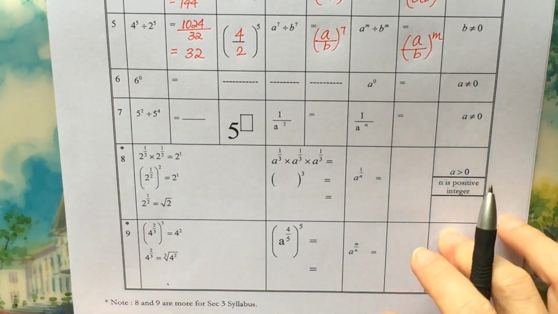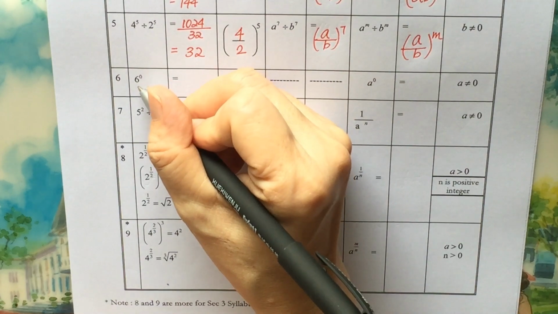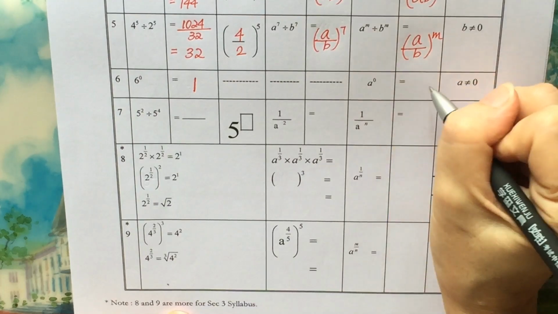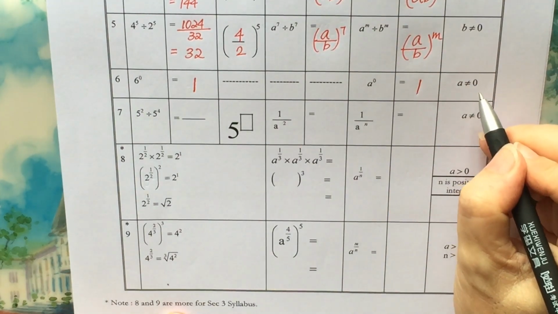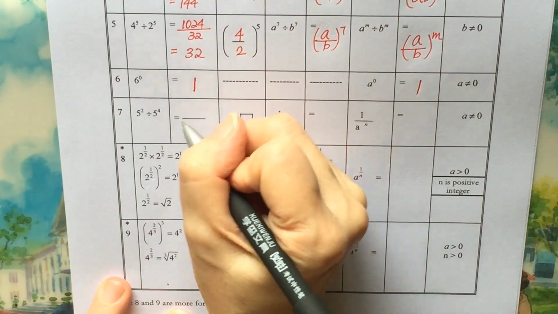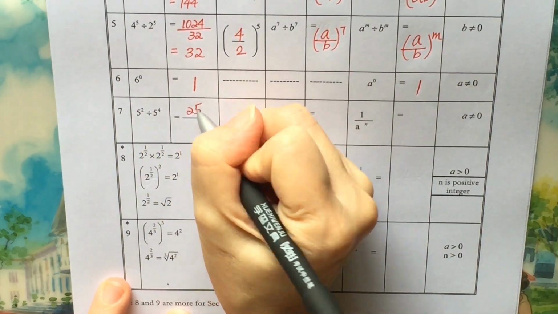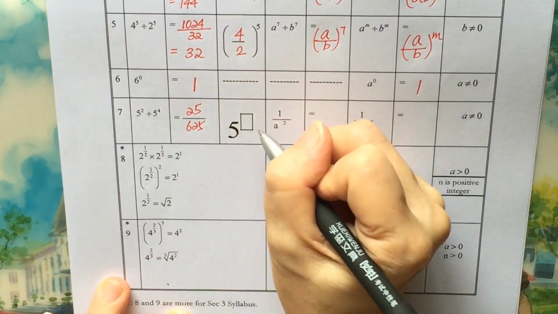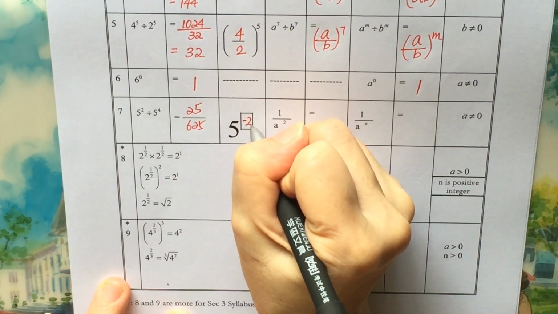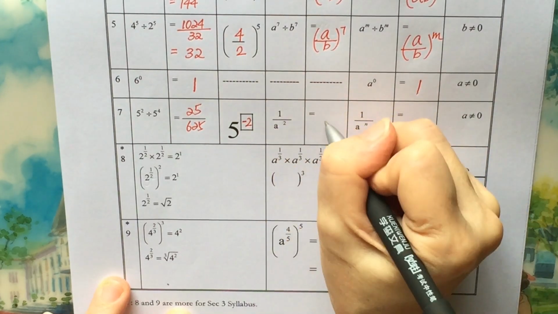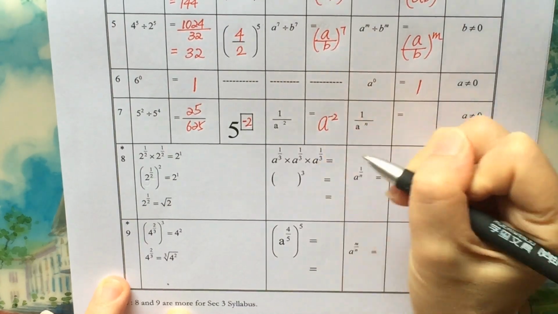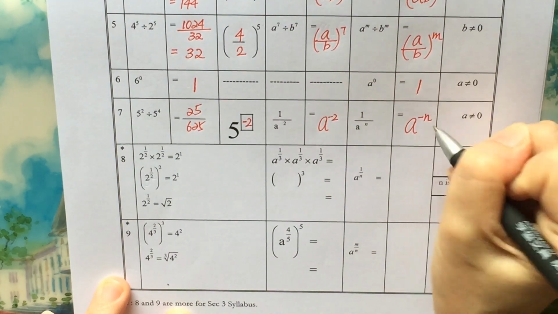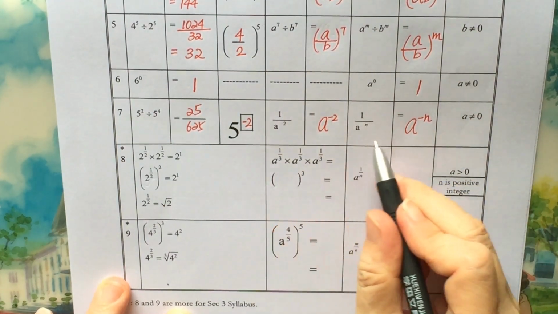Next, this is something that you haven't learned. Actually, 6 to the power of 0 is 1. So a power 0 is also 1, provided a cannot be 0. Next, 5 squared is 25. 5 power 4 is 625. So 25 divided by 625 is actually 5 to the power of negative 2. So 1 over a squared is a to the power of negative 2. If 1 over a power n, that will be a power of negative n. Of course here a cannot be 0 again because of the denominator.